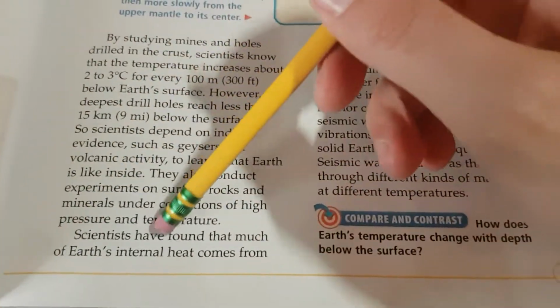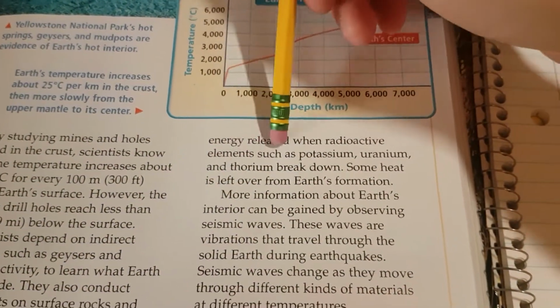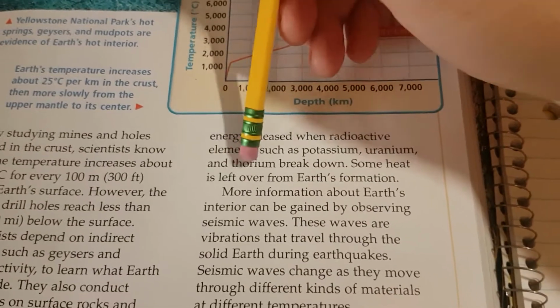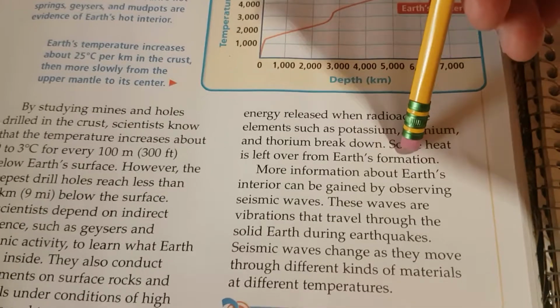Scientists have found that much of Earth's internal heat comes from energy released when radioactive elements such as potassium, uranium, and thorium break down. Some heat is left over from Earth's formation.